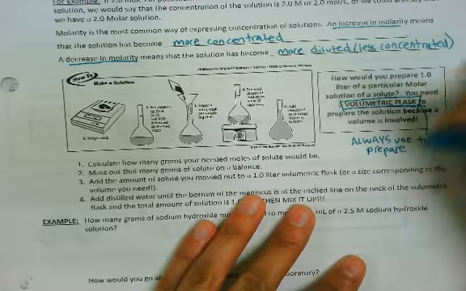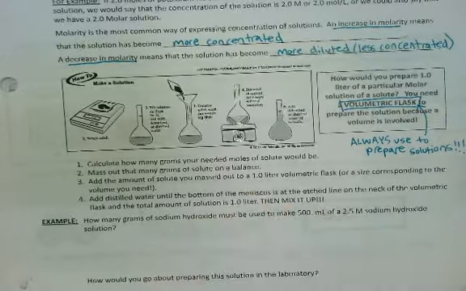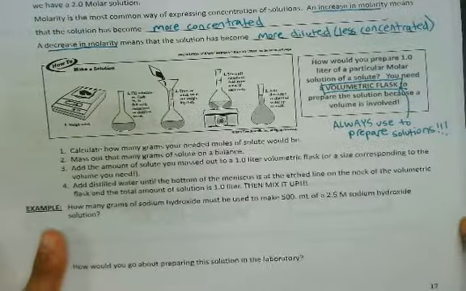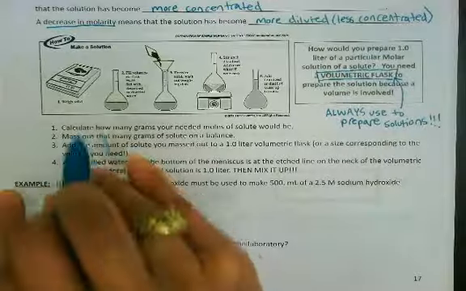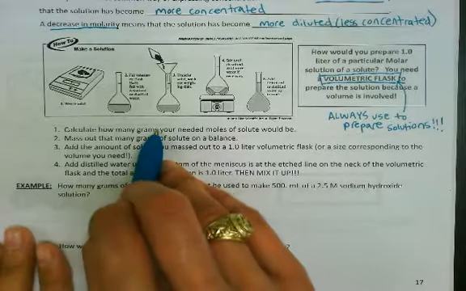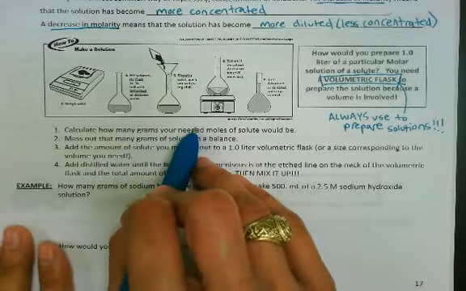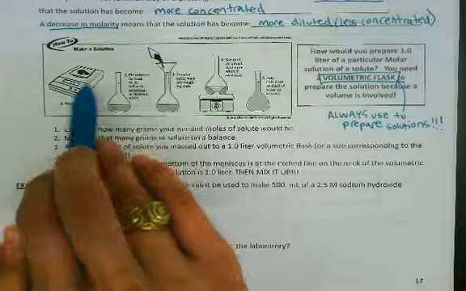This is how I prepare y'all's solutions before labs. If you have a lab and you had to have a 1 molar solution of some specific type of solution, I would use a volumetric flask to create that, okay? And I want you to be familiar with how solutions are prepared from the components that make them up, the solute and the solvent. And those steps are listed right here. We have to calculate how many grams are needed to correspond to the number of moles of solute we need. You would mass out that many grams using an electronic balance and a weigh boat.